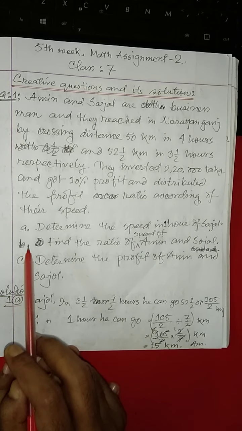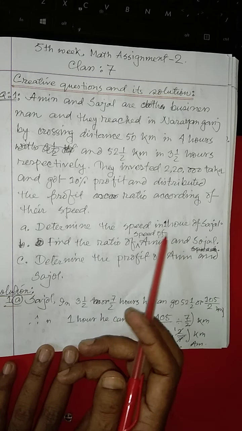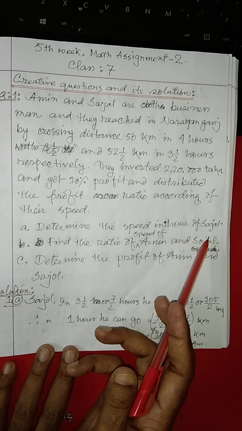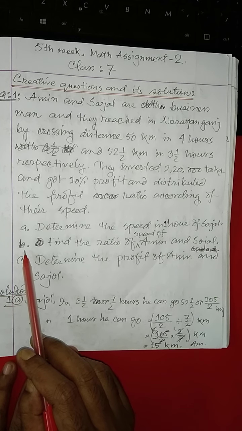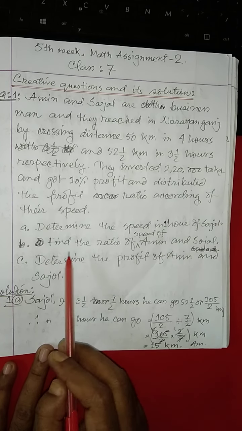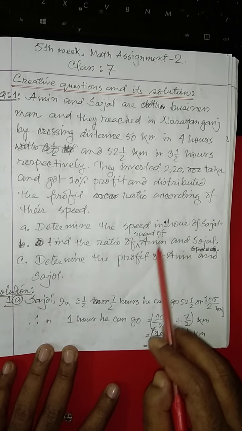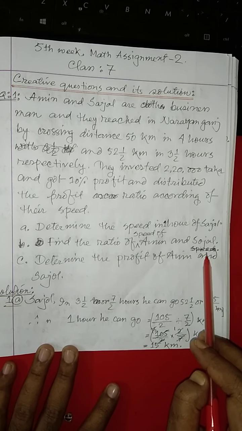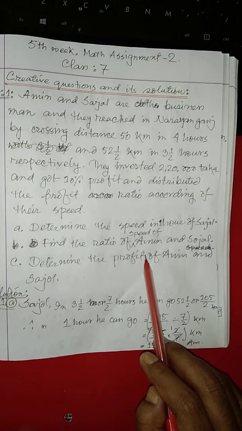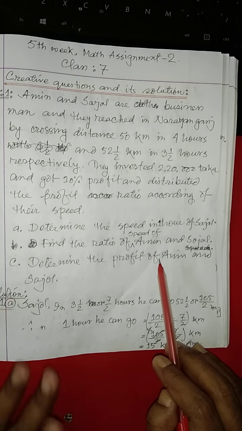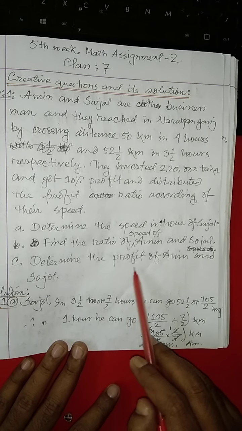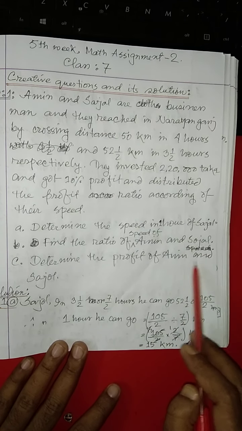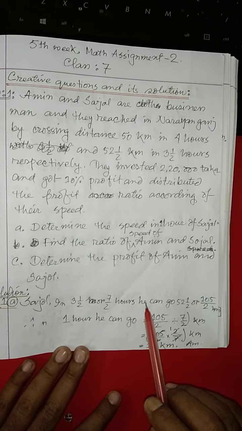So the first question here: A, determine the speed in 1 hour of Shazul, that means per hour. And number B, find the ratio of speed of Amin and Shazul, that is, what was their ratio according to their speed. And C, determine the profit of Amin and Shazul. So let's see the solution of it.